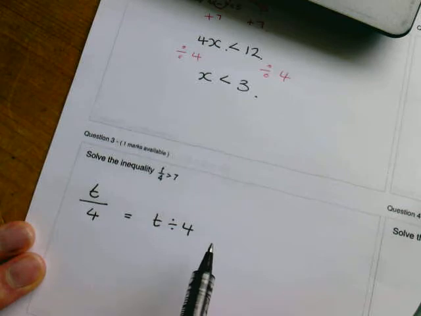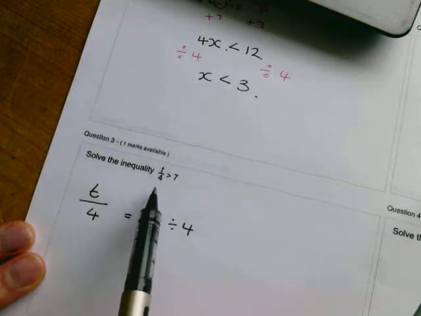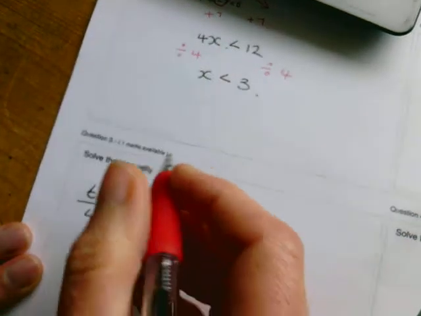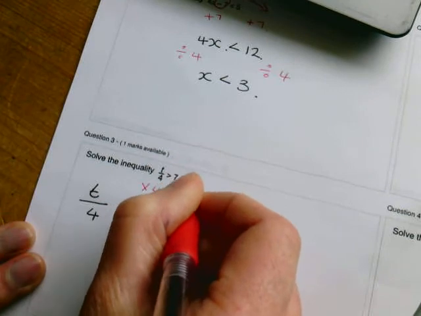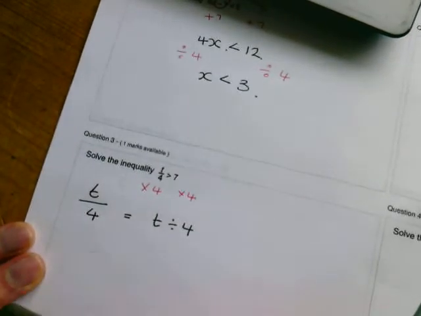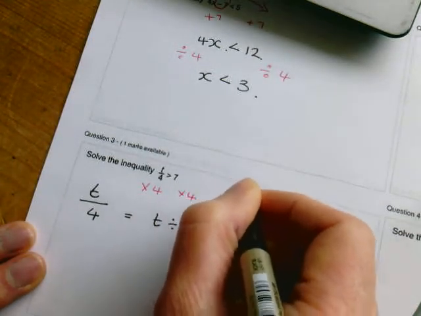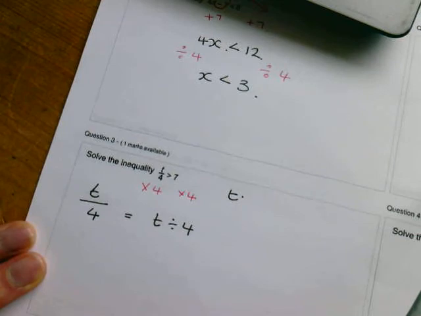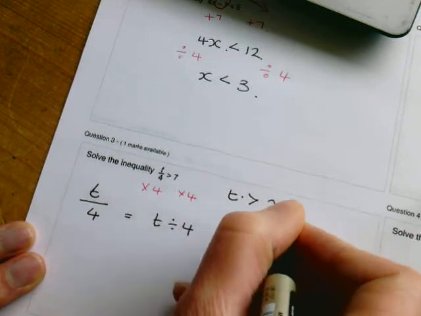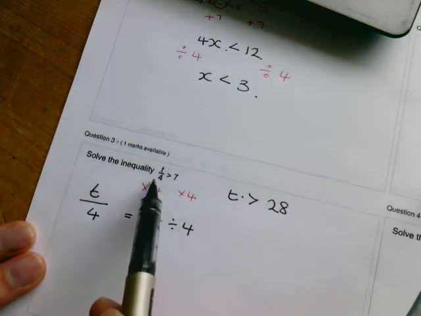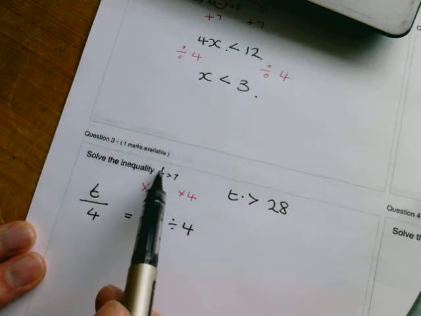Okay, so we're going to do the opposite of dividing by 4. The opposite of dividing by 4 is multiplying by 4. So I'm going to multiply by 4 on both sides. t divided by 4 multiplied by 4 just leaves us with t. And 7 multiplied by 4, you know your times tables, is 28. So we end up with t is greater than 28.